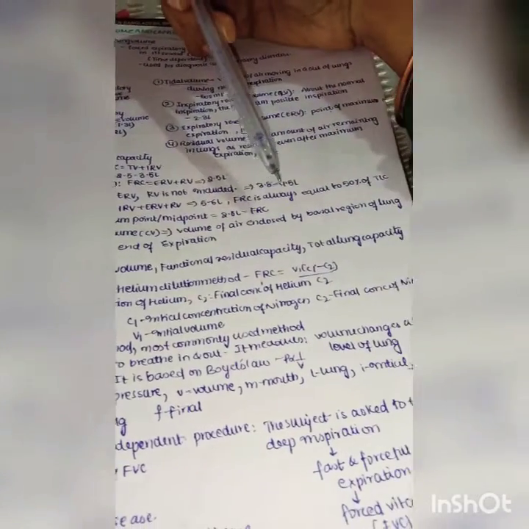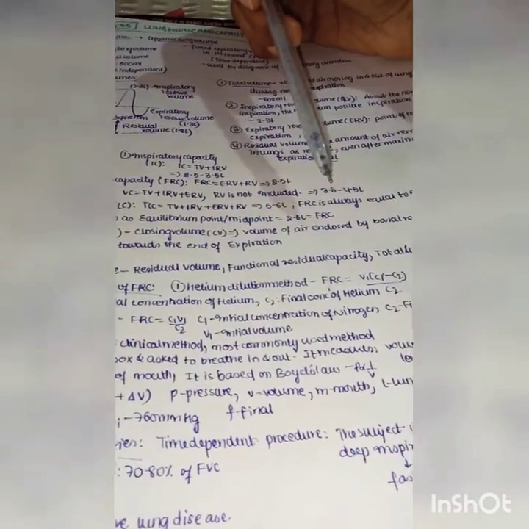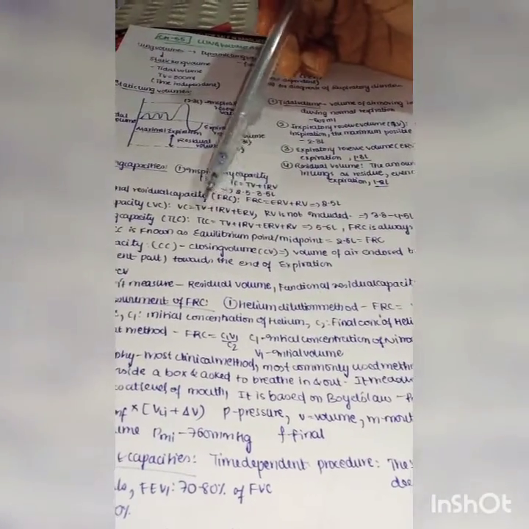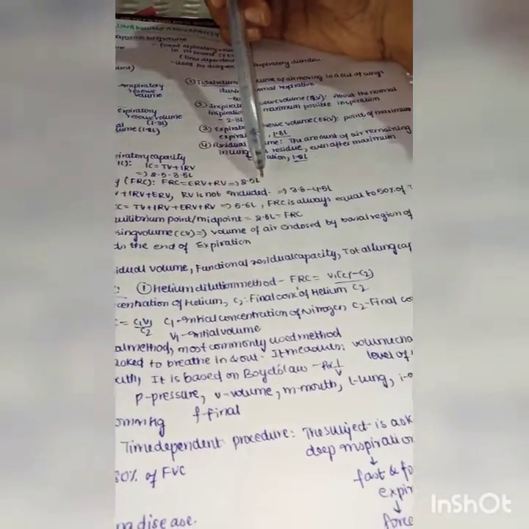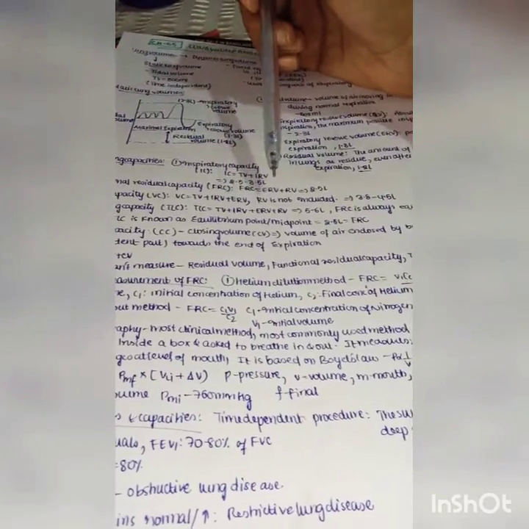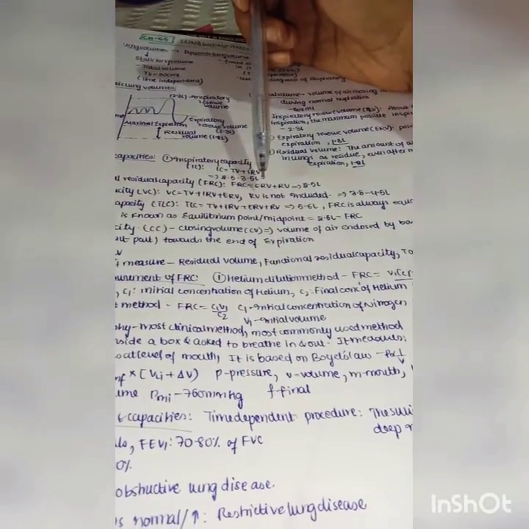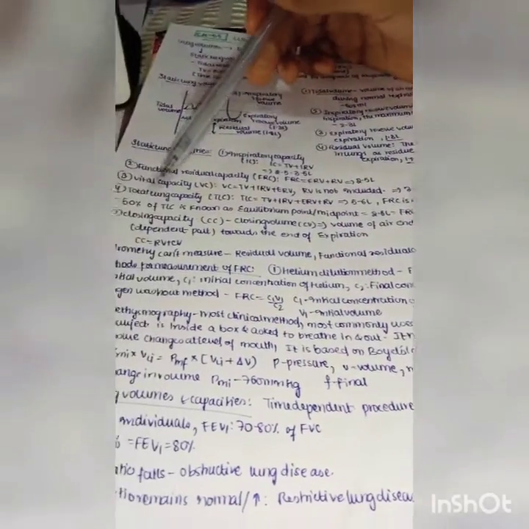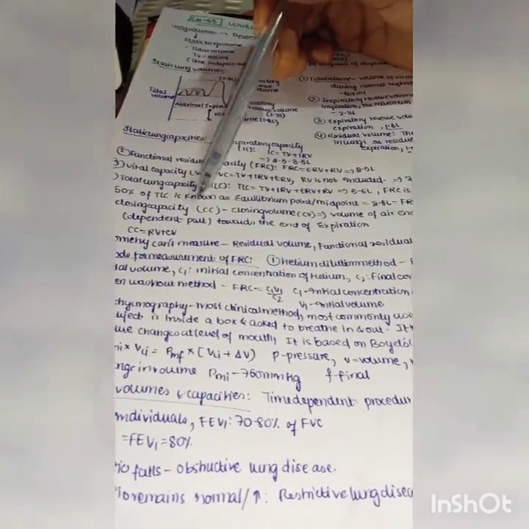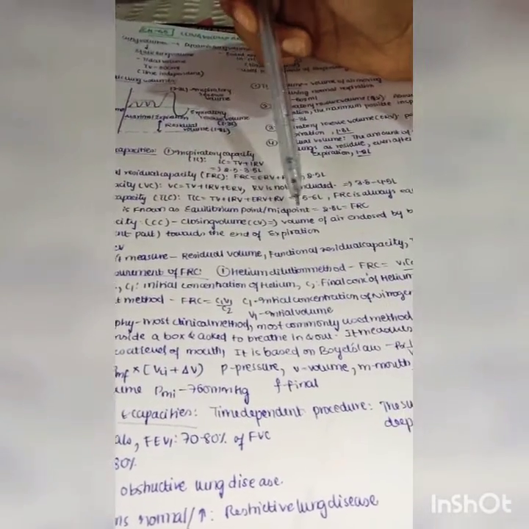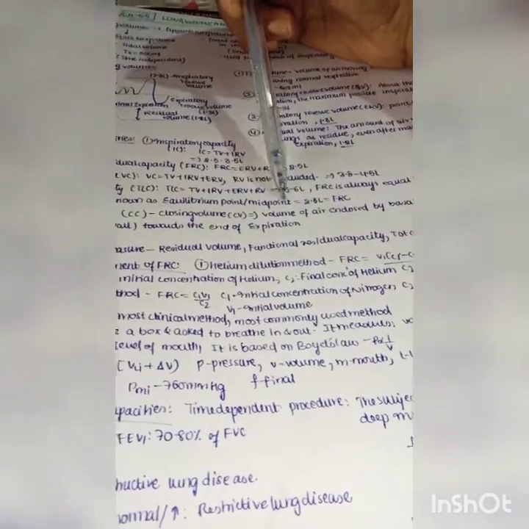So FRC is always equal to 50% of TLC. You can see here FRC means functional residual capacity, you got half, 2.5, whereas total is 5. So you can see FRC is equal to 50% of TLC, that is functional residual capacity is half of total lung capacity. So 50% of TLC is known as the equilibrium point, also called the midpoint, that is 2.5 liter FRC.